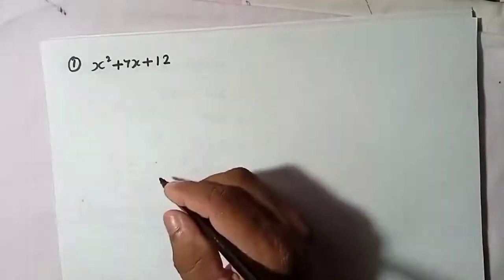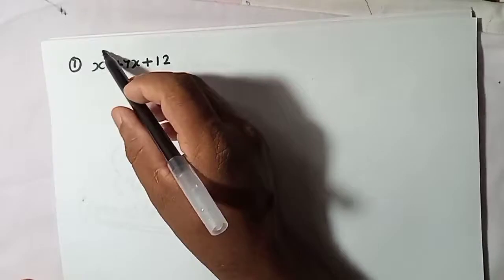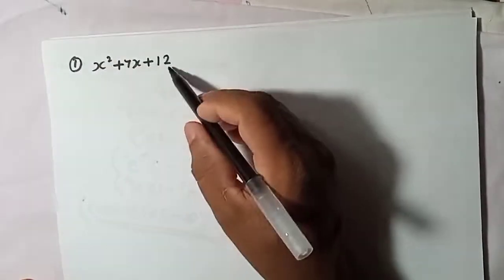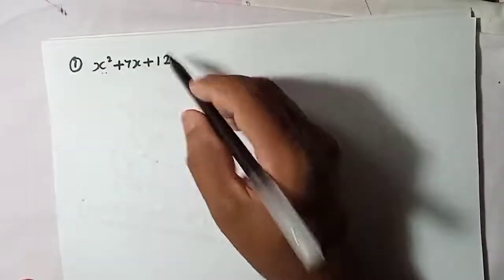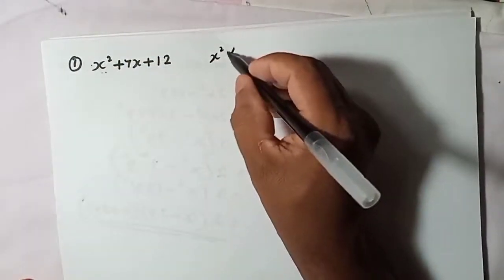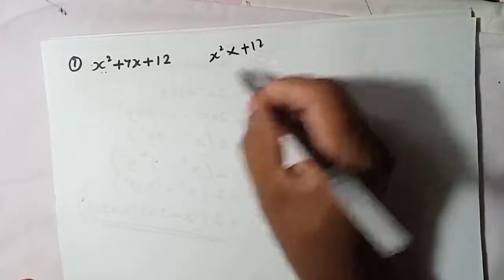Okay, what to do first? You have to multiply the first term with the last term, right? That means the first term with the third term here, that means x square with 12. Okay, let's multiply. x square is a plus, here there's no sign, that means plus. x square into plus 12. So what is the answer?